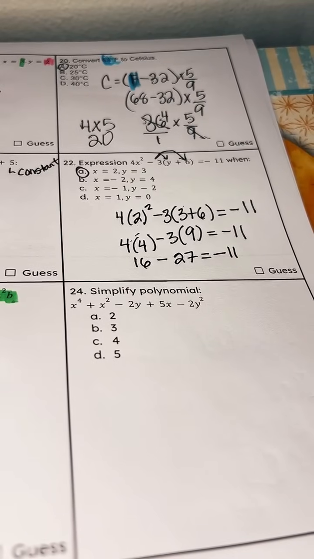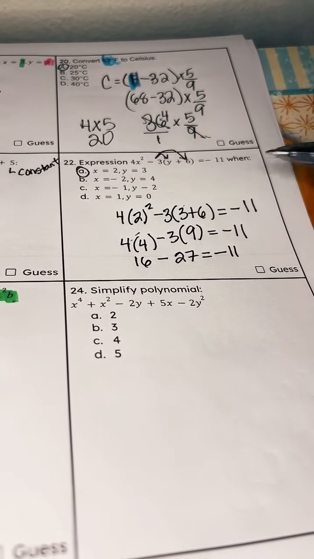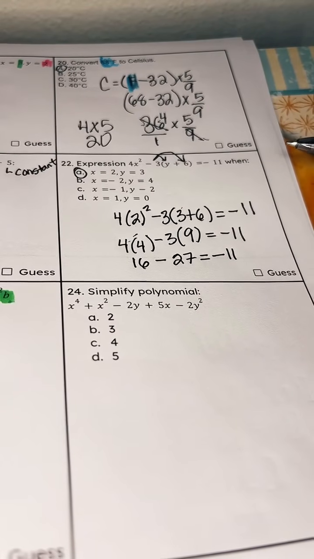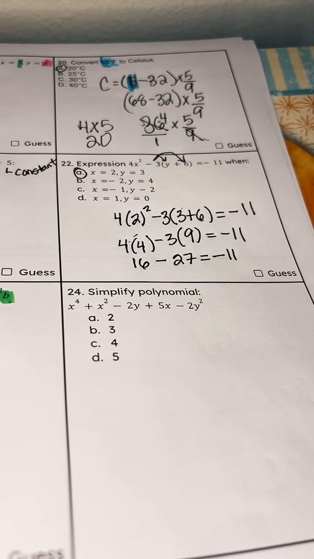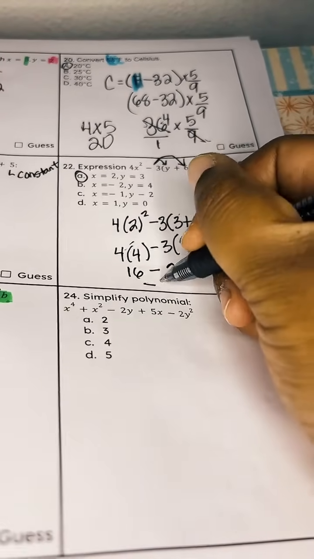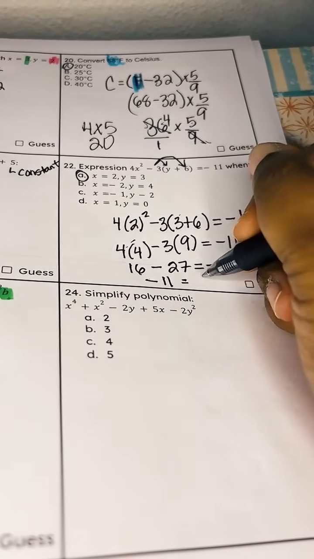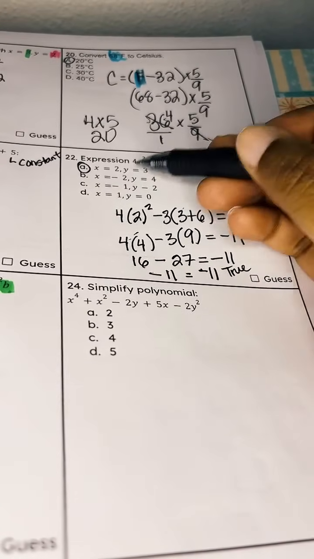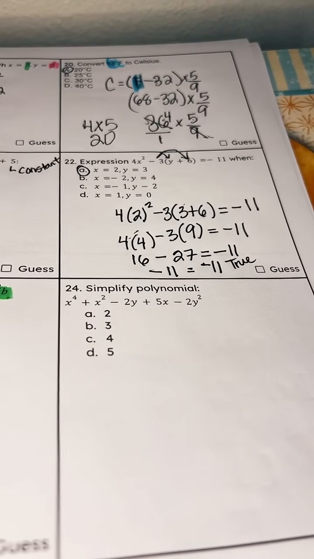Is this true or false? What's 16 minus 27? True. Good. Positive or negative? It's negative 11. Yep, it is true. And since this is true, this works. It is A.